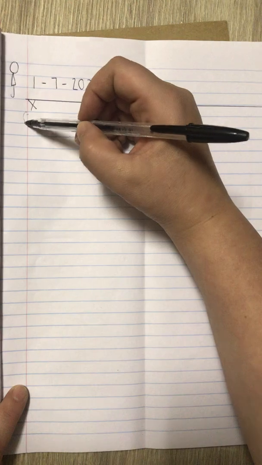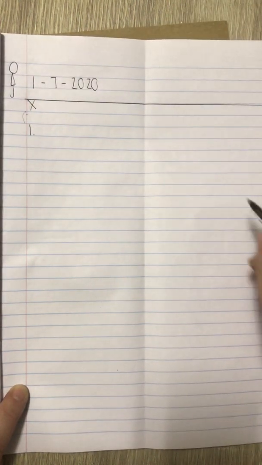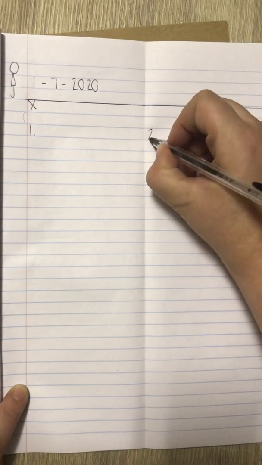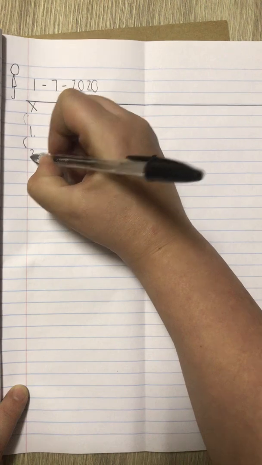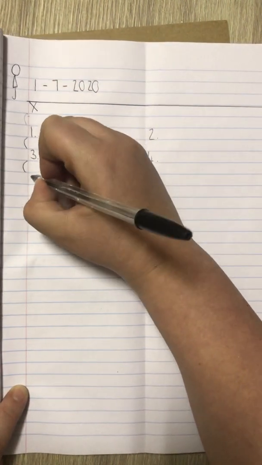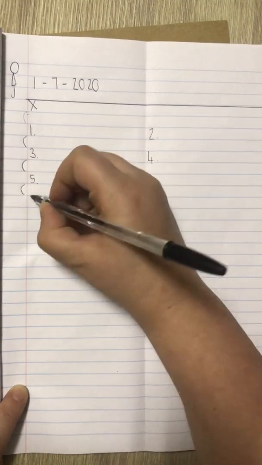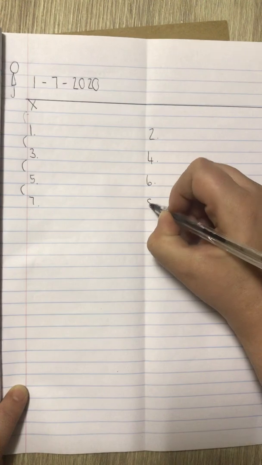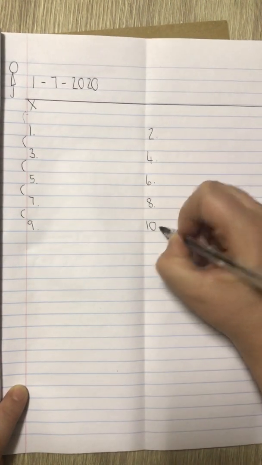Skip one line and then write 1. Next to it, 2. Skip 1, 3, 4. Skip 1, 5, 6. Skip 1, 7, 8. Skip 1, 9, and 10.